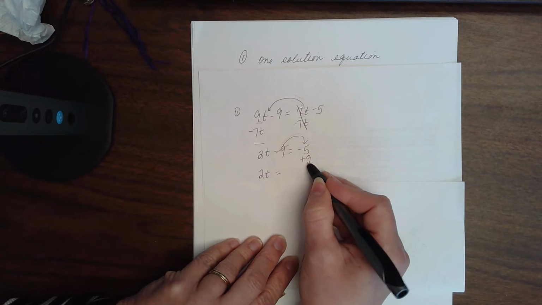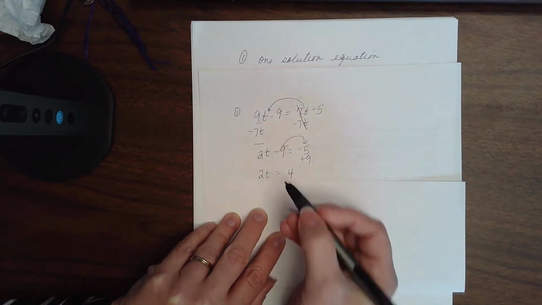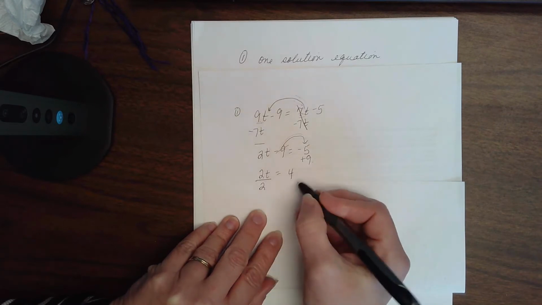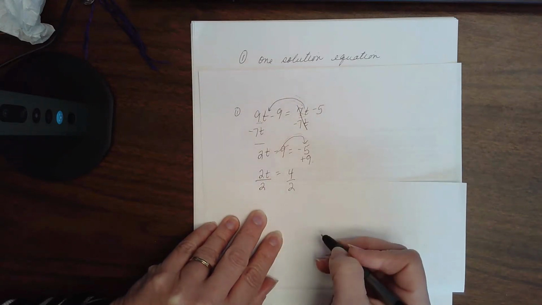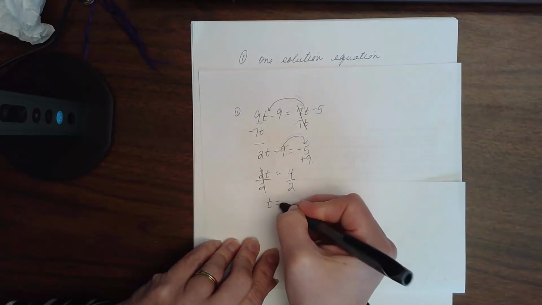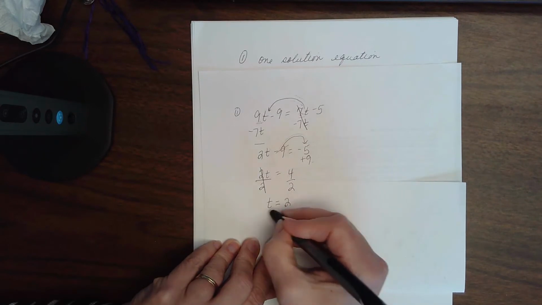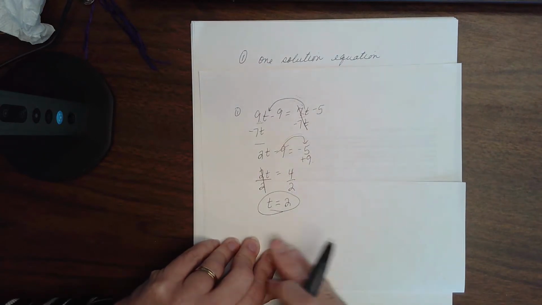Negative 5 and plus 9 is 4. So now we've simplified it to 2t equals 4. The last step is to divide by what's with your variable. So divide both sides by 2. The 2's cancel, leaving t, or that would be 1t, or regular t, equals 4 divided by 2. We simplified it to 2. So that's a one solution answer.